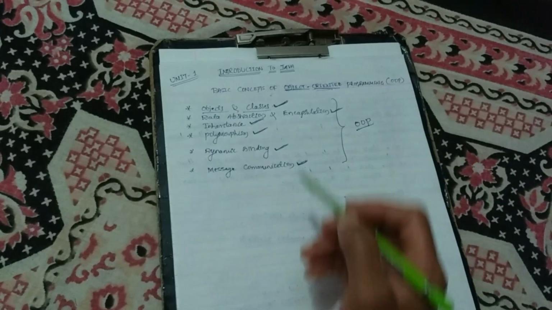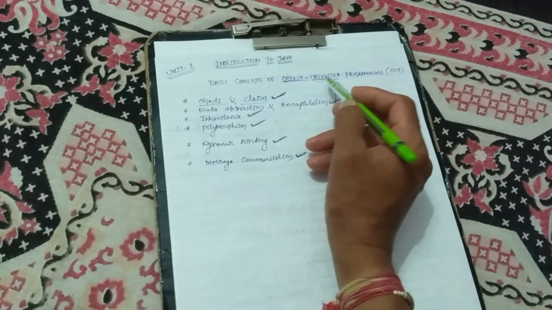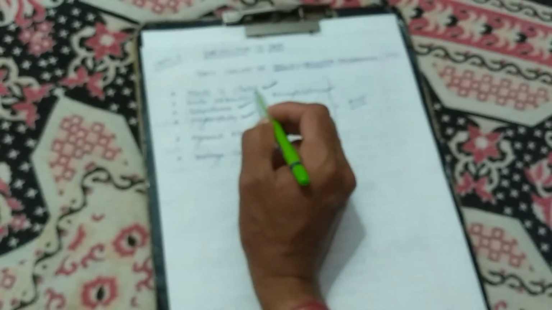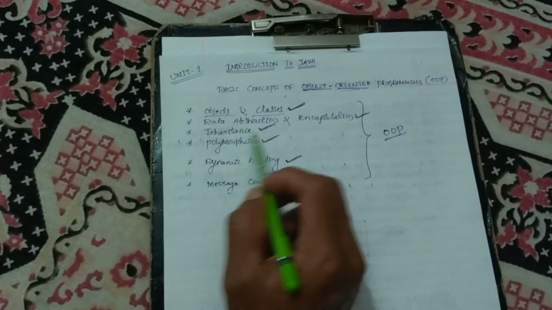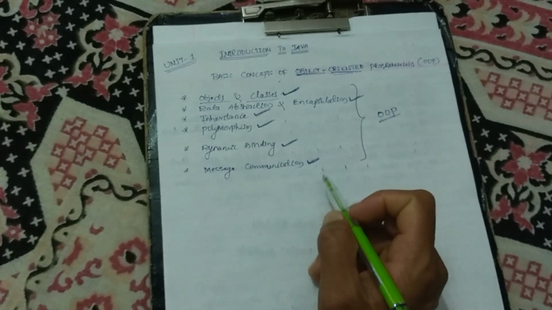So let us begin with all the basic concepts of this object-oriented system. They are objects and classes, data abstraction and encapsulation, inheritance, polymorphism, dynamic binding, and message communication.